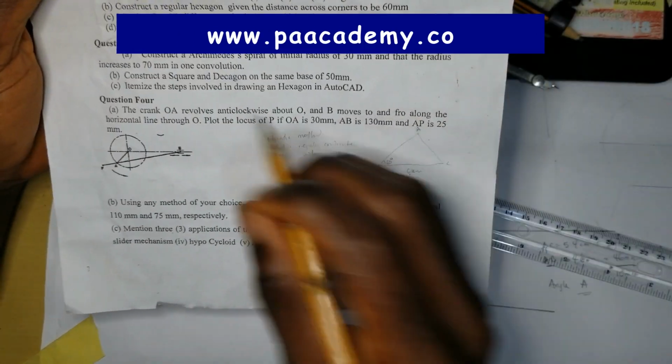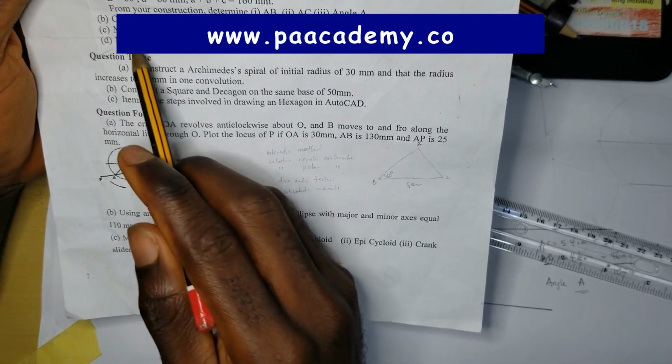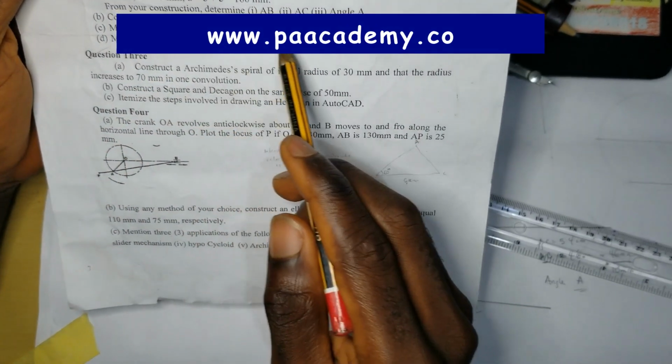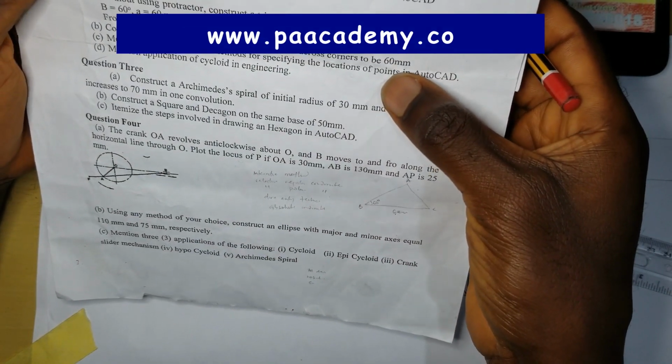In this video, I want us to look at question 2B. I hope you can see it. It says construct a regular hexagon giving the distance across corners to be 60 mm.